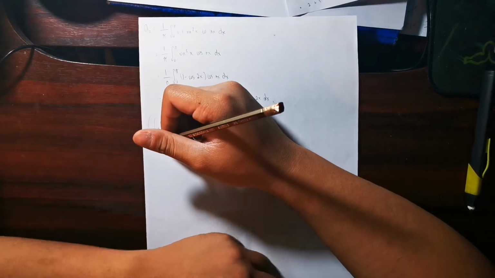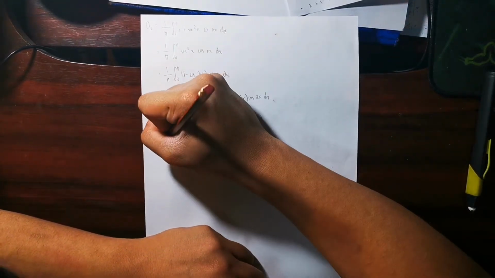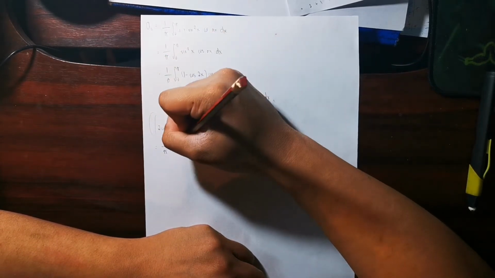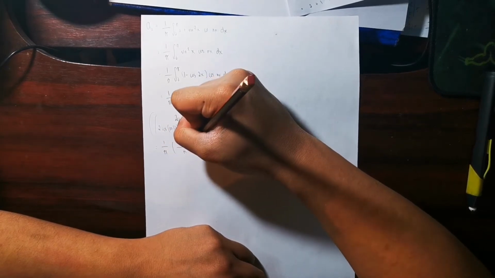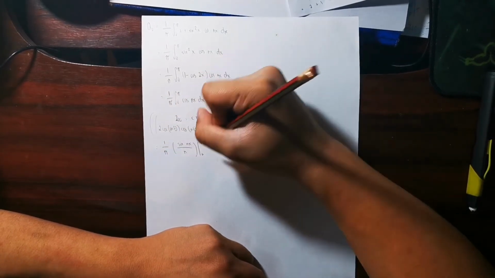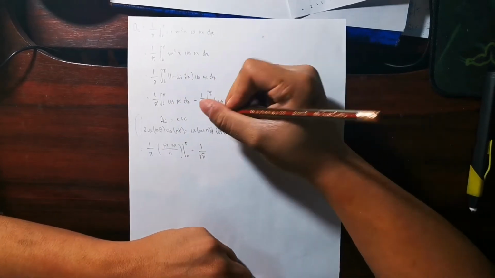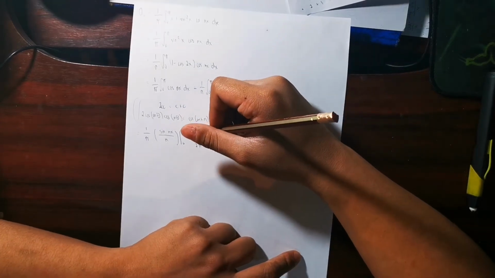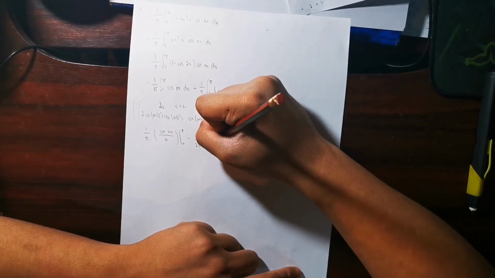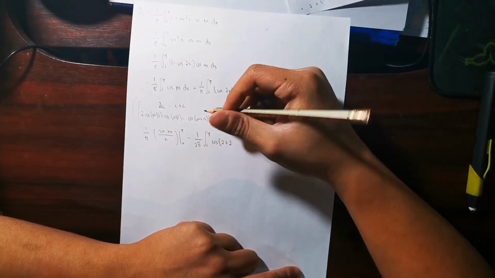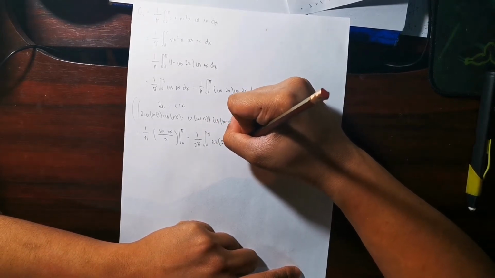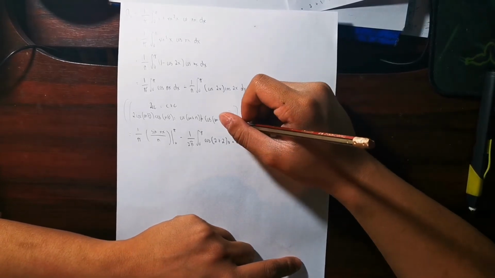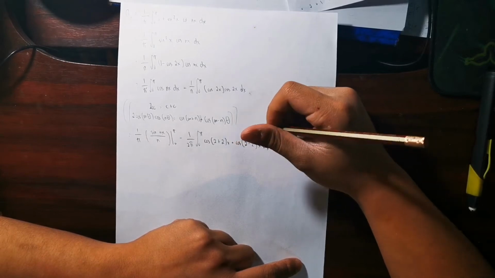So here we have 1 over pi times, let's just simplify this one, sine nx over n, from pi to 0, minus 1 over 2 pi, from 0 to pi, of cos(2 plus n)x plus cos(2 minus n)x dx.